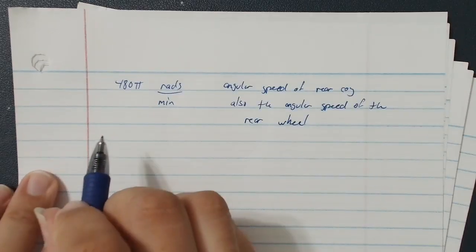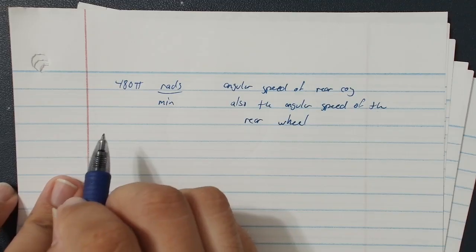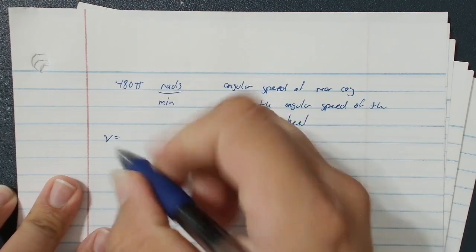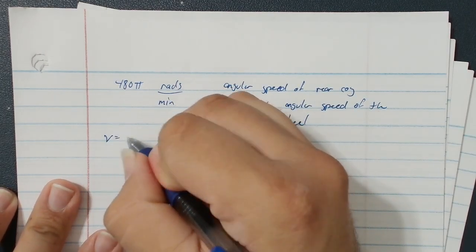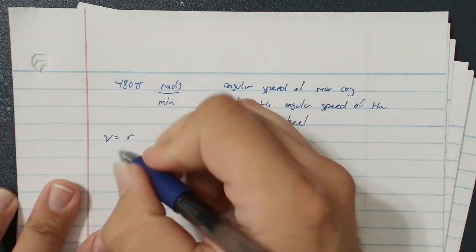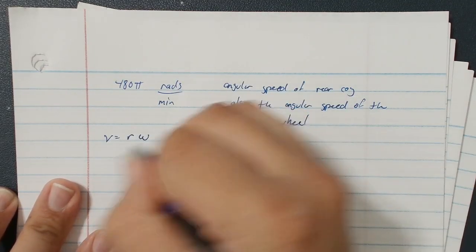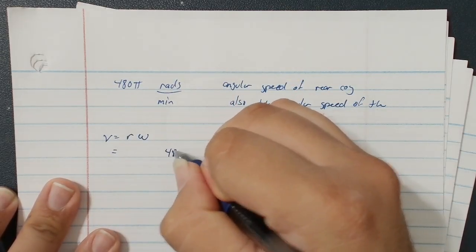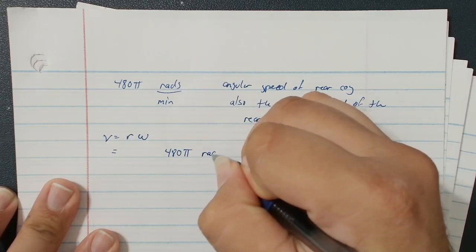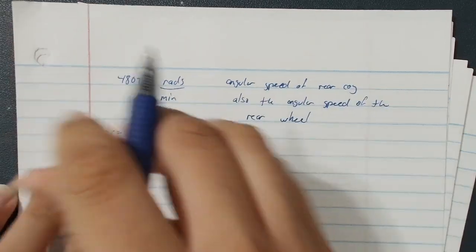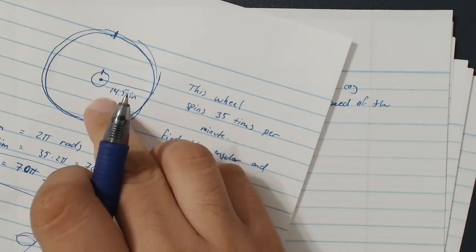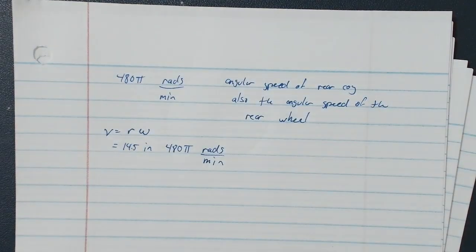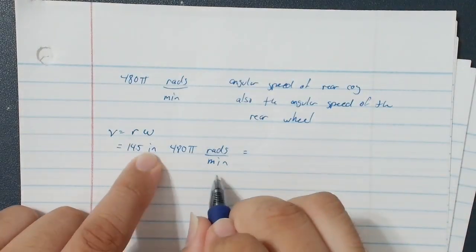So now we can find the linear speed of the rear wheel. In other words, we can figure out how fast your bike is going. So here, the linear speed, again, that's going to be the radius of your wheel times your angular speed. Okay, well, we know the angular speed. That's 480 pi radians per minute. And we have the radius of the big wheel. That's 14.5 inches. And so here we end up with inches per minute.